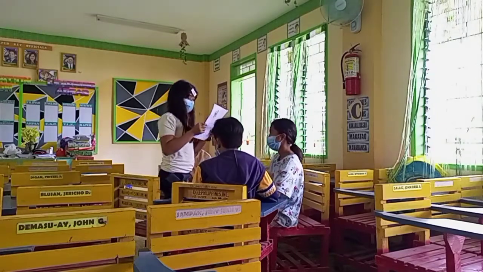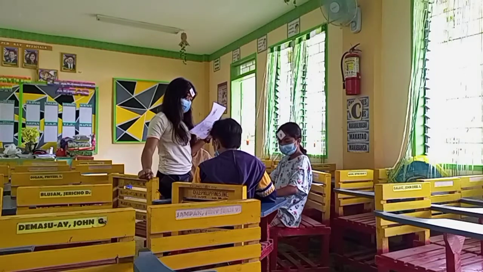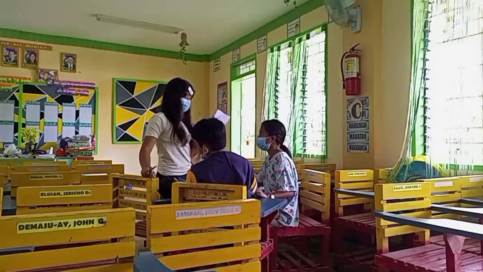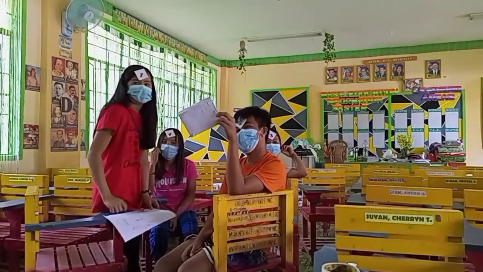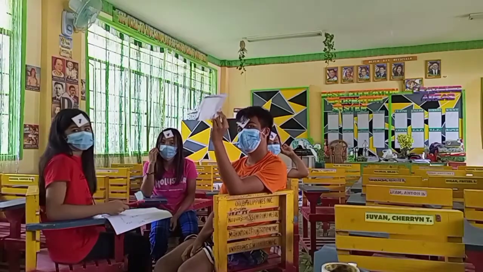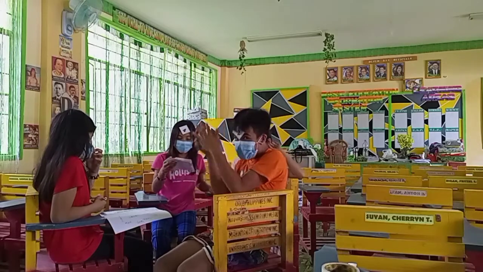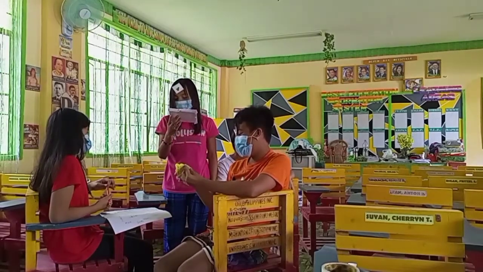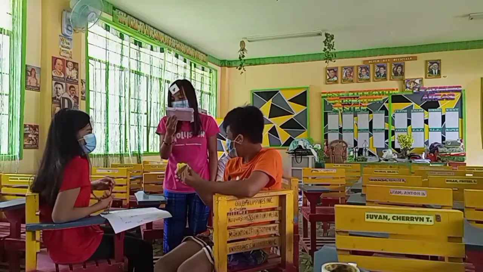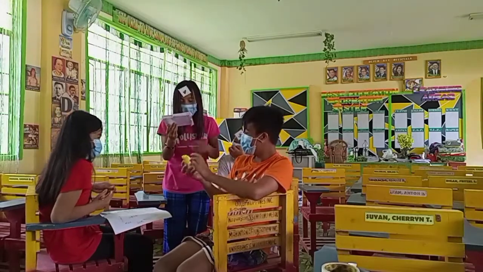The sum of any integer and its opposite is equal to 0. Okay, that is rule number 4. Zero. Okay, and number 4, can you tell me the rule? The sum of any integer and its opposite is equal to 0.